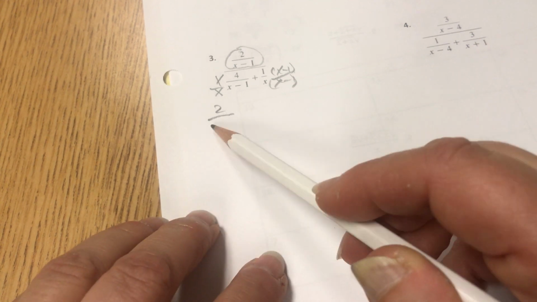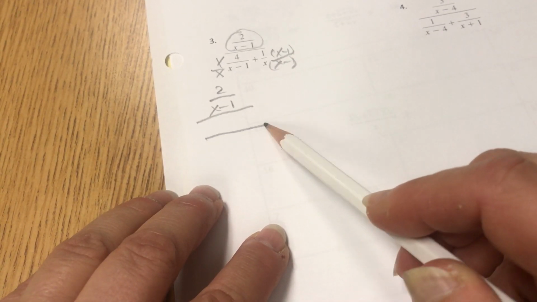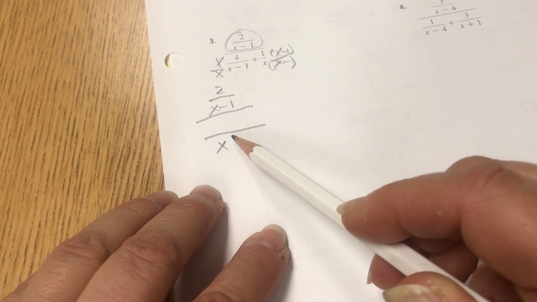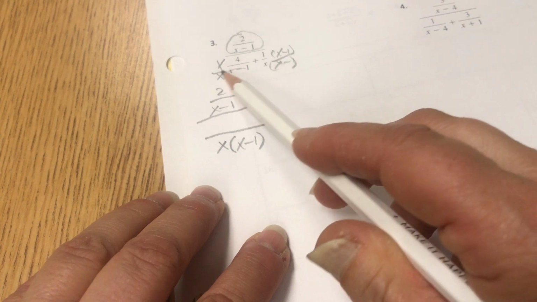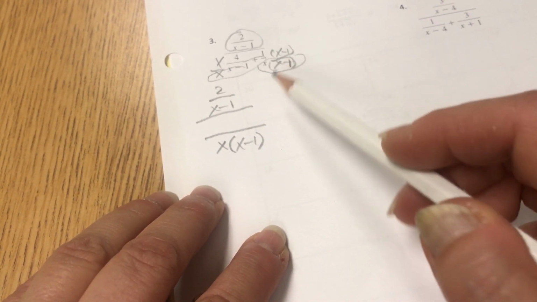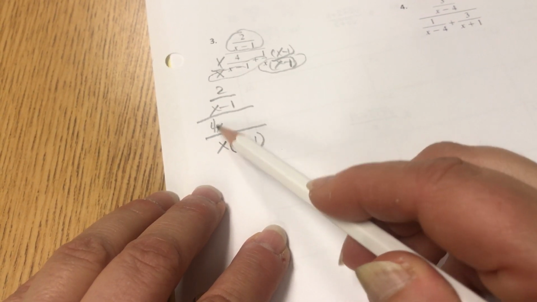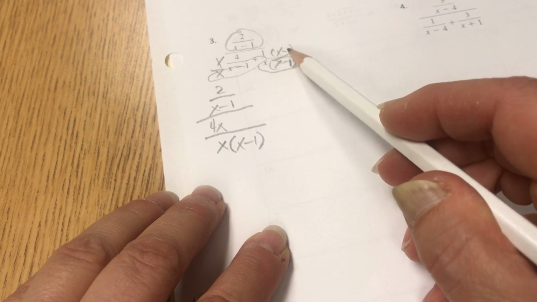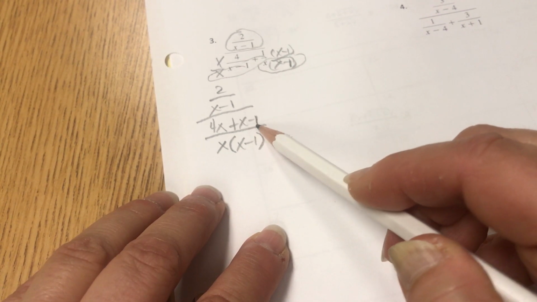The numerator stayed the same. The denominator of the bottom fraction is now x times x minus 1. That comes from here and here. They're now the same. But now the numerator is 4 times x, so it's 4x. And then 1 times x minus 1 makes it plus x minus 1.